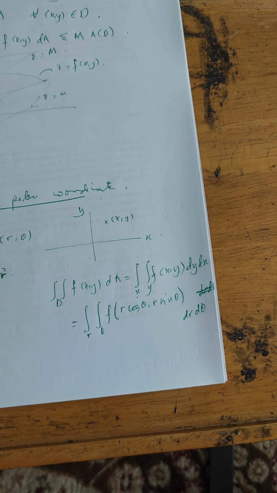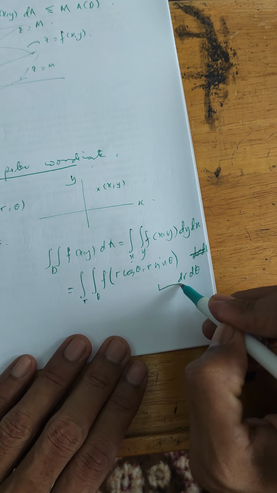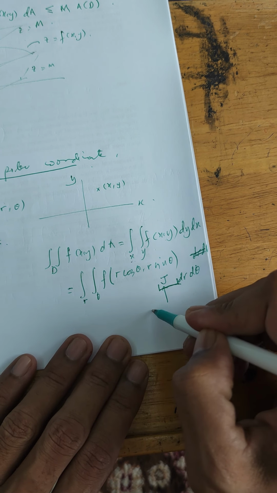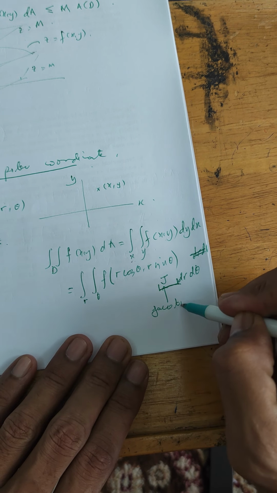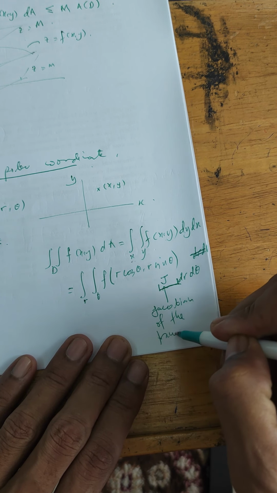But due to the transformation, we need one more term here, what we call the Jacobian of the transformation.